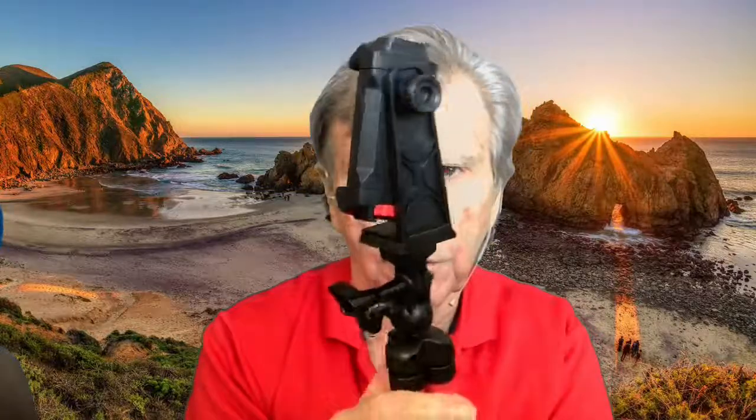Okay, so that's what you would use for your iPhone, some kind of an adapter. And then your regular camera, your DSLR, your mirrorless camera, your point and shoot camera will have that 1/4-20 thread in the bottom, and that'll directly attach to the tripod. So a little lesson in tripods.